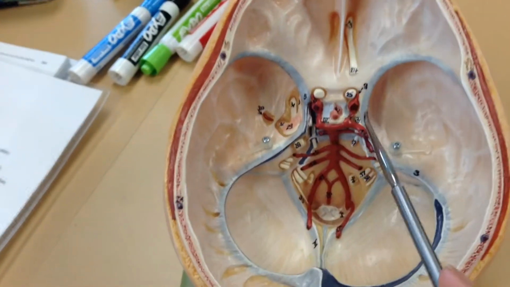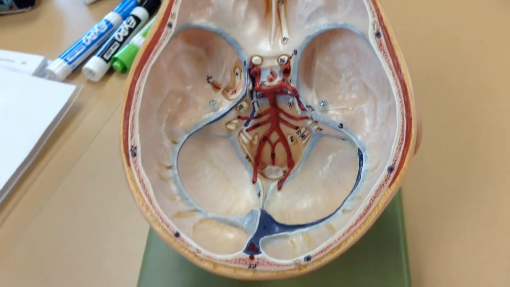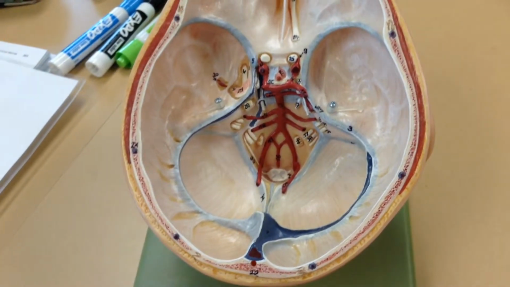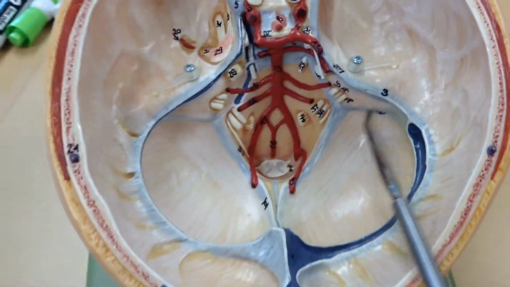Just on the left, right? No, it's right and left, both sides. Okay. And sigmoid. It goes down here.